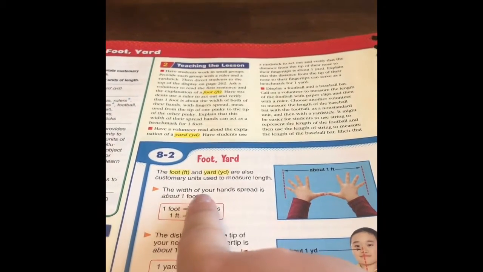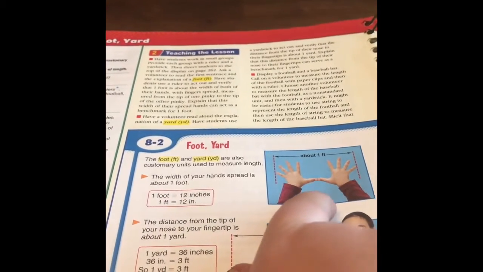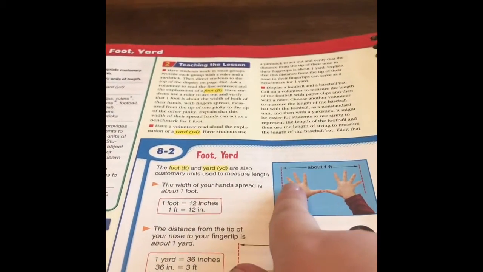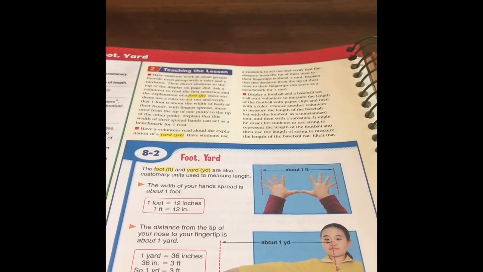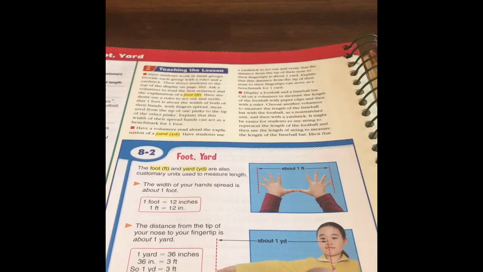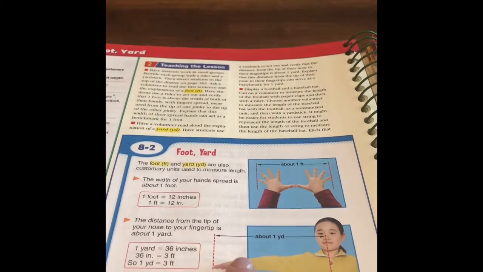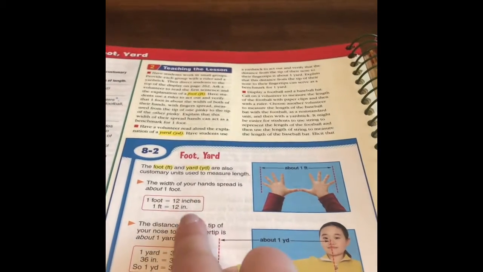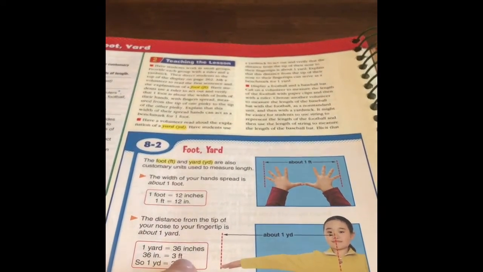It says the width of your hand spread is about 1 foot. So if you put your hands together just like this picture, that should measure about 1 foot. And if you measure from the middle of your nose all the way out to your arm, it's pretty close to a yard. So 1 foot equals 12 inches. 1 yard equals 36 inches and 3 feet.